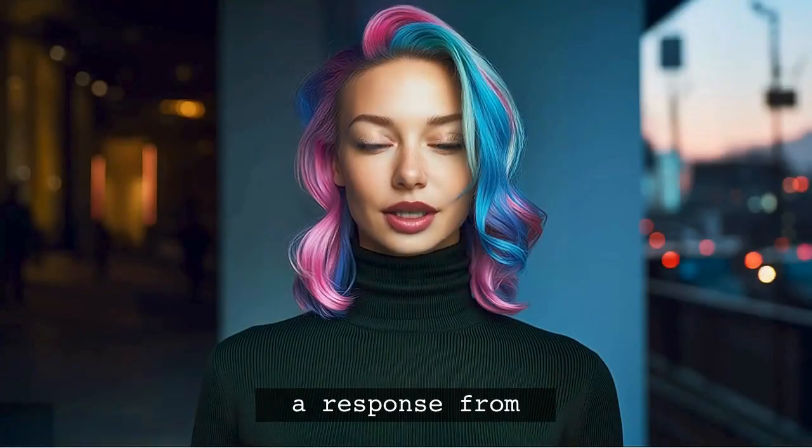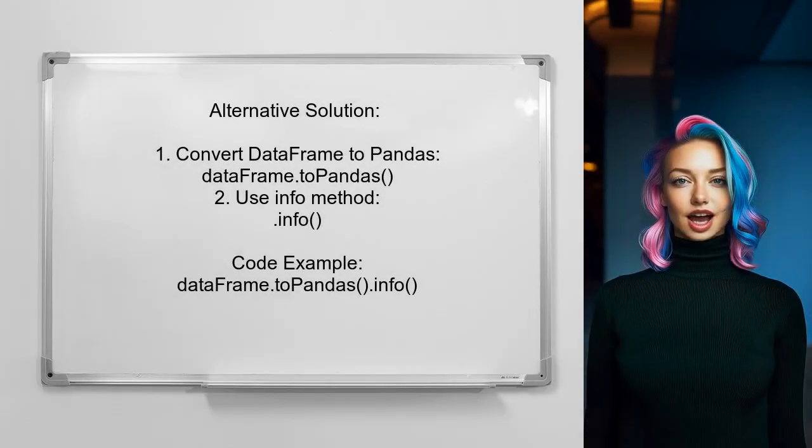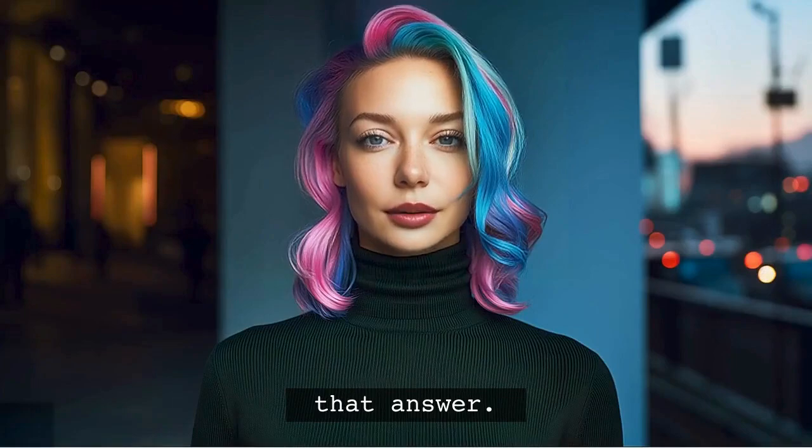Now, let's see a response from a different user. One user suggests a workaround by converting the PySpark data frame to a Pandas data frame. They use the toPandas method followed by the info method to get the desired statistics. That wraps up that answer. Let's move on to another one.